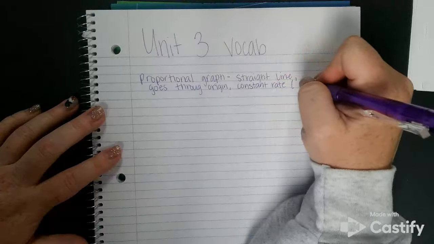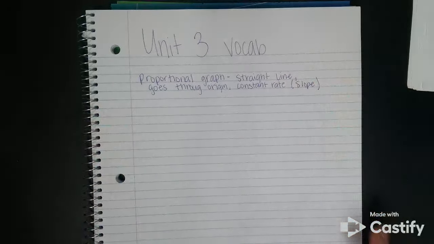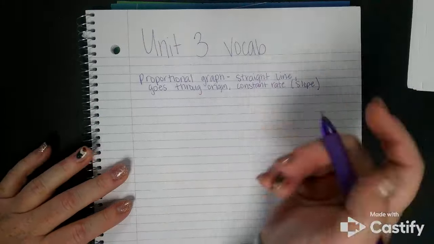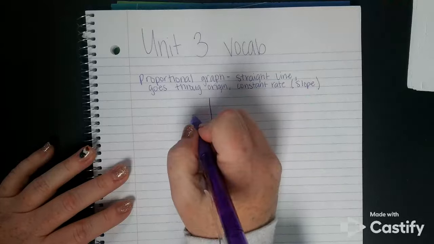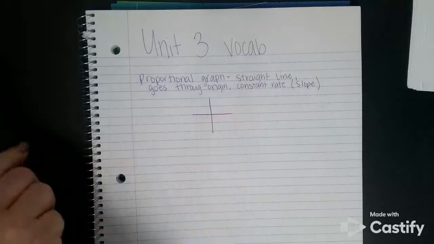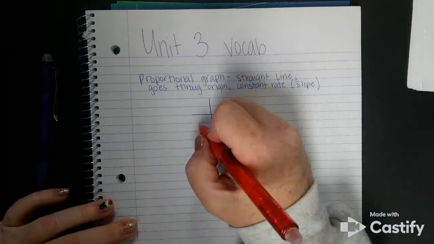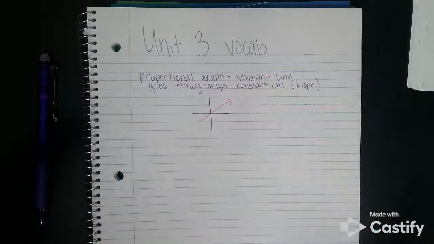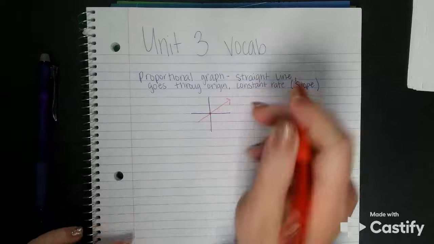And that constant rate is actually our slope. So if you were to, I should have wrote it all to the side. That's okay. If you were to draw a graph, I went down 4, so I can go right across the middle one. That's a proportional graph. It's straight, it goes through the origin, and it has a constant rate of change.